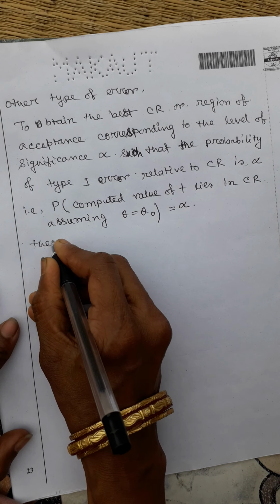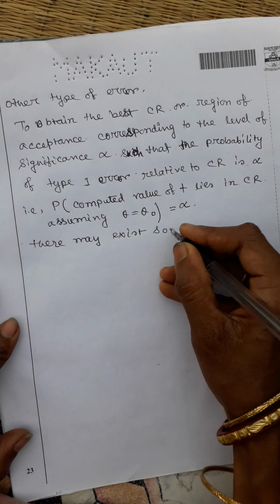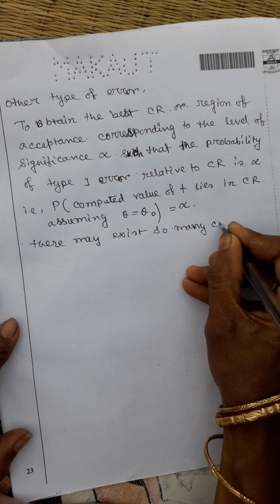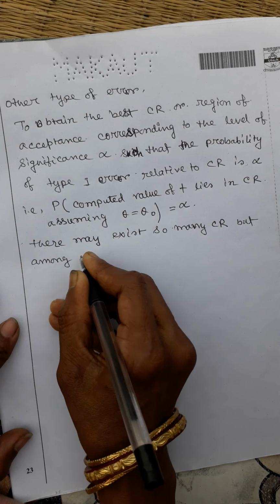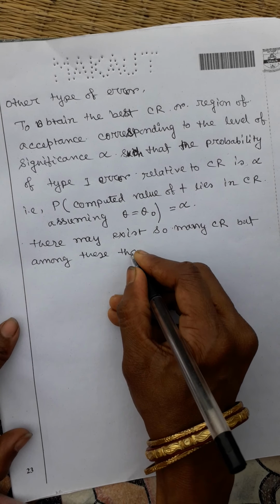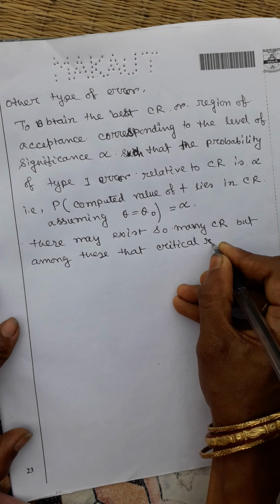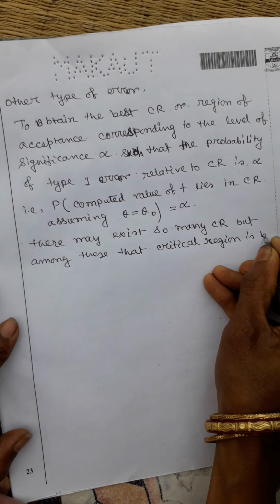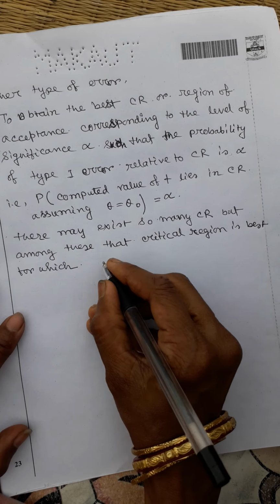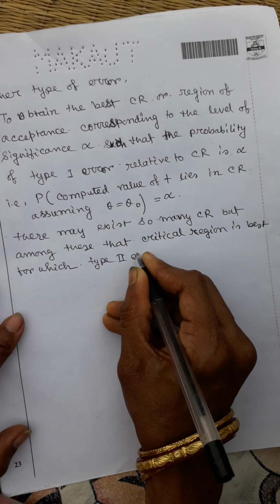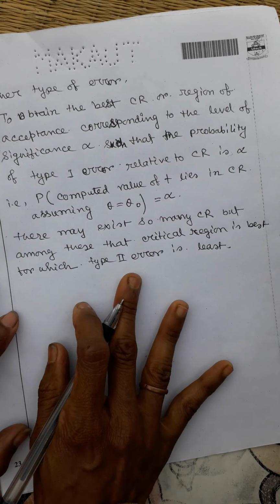So there may exist so many CR, but among these, that critical region is best for which type 2 error is least. Okay.